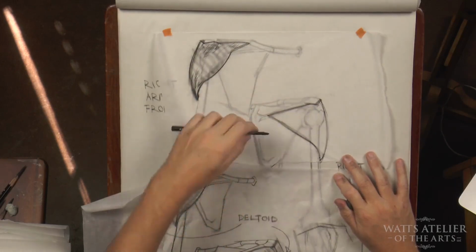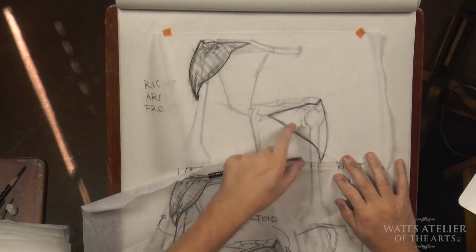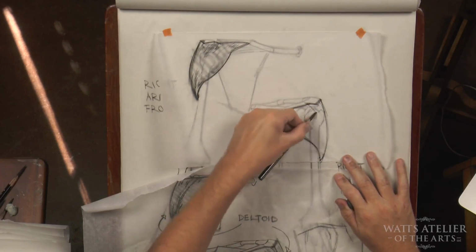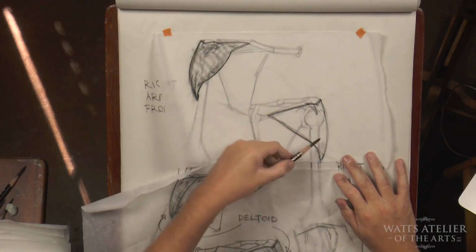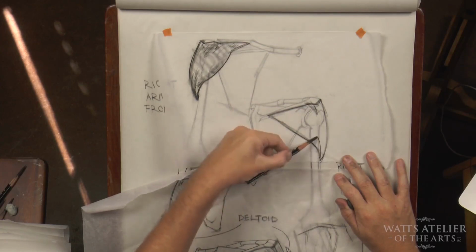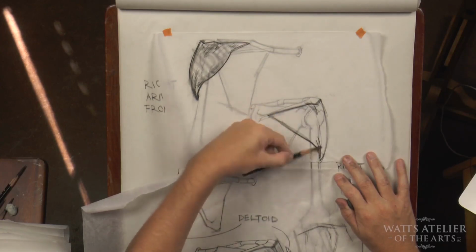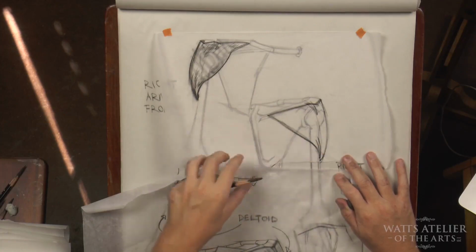So it'll sit on there kind of like that. Right now, again, there's sections here, so we get kind of a separation between kind of like a back portion and like a front portion. So that's kind of what I'm drawing here.